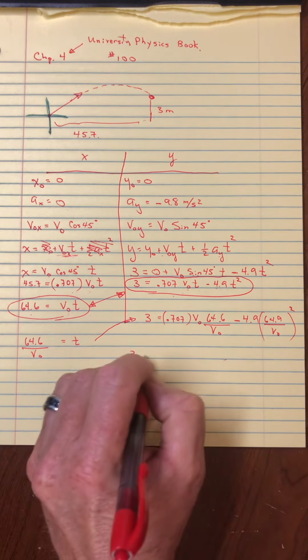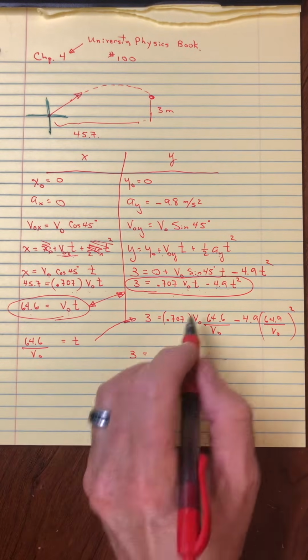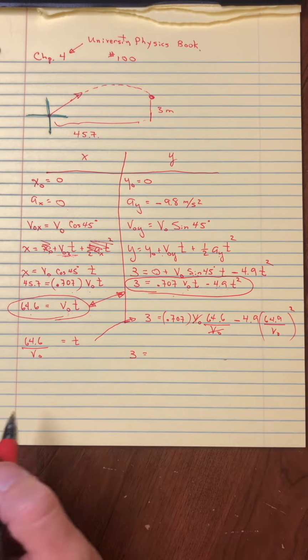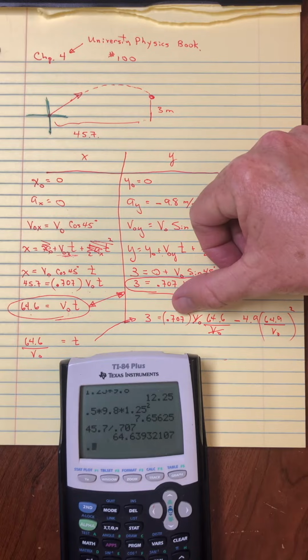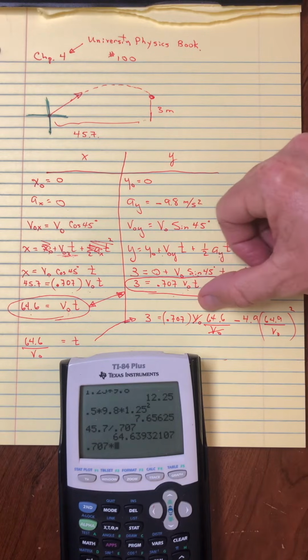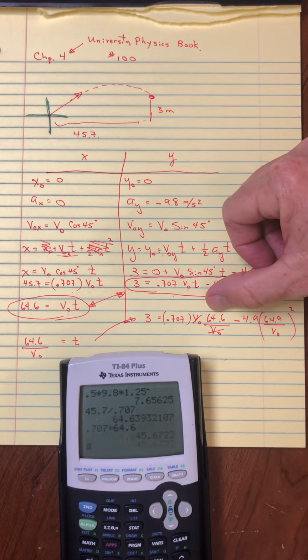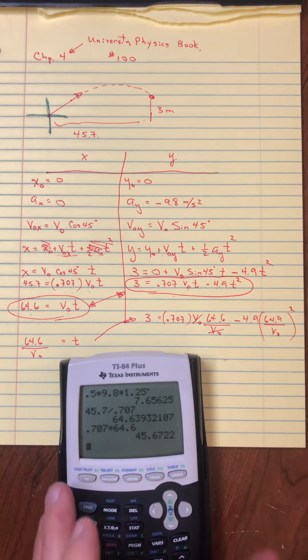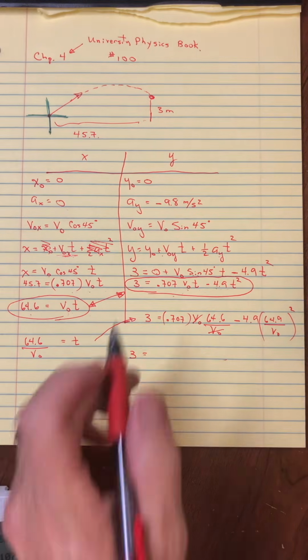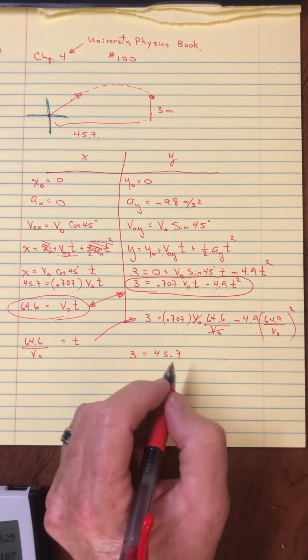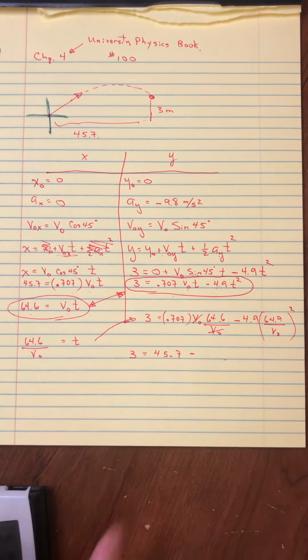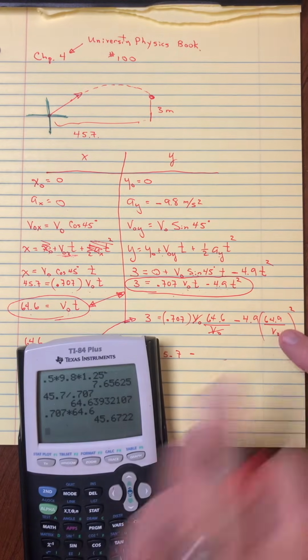So this would be 3 equals. In this first term, there's a V naught in the numerator and the denominator. And so if I take the 0.707 and multiply it by the 64.6, I would get a 45.7. So 45.7. And this one, I've got a bunch of factors.